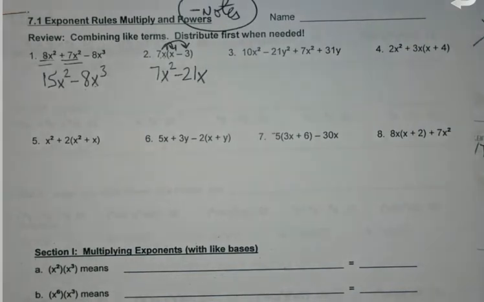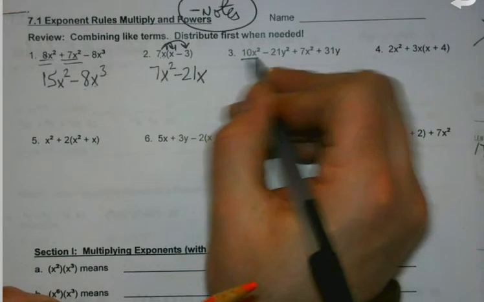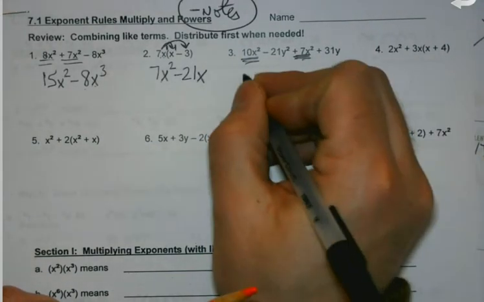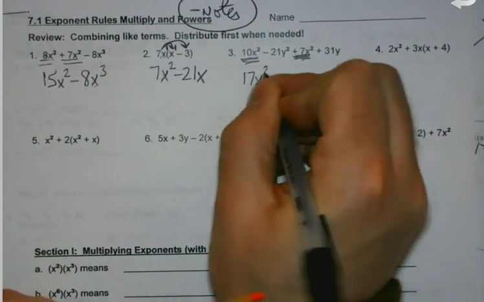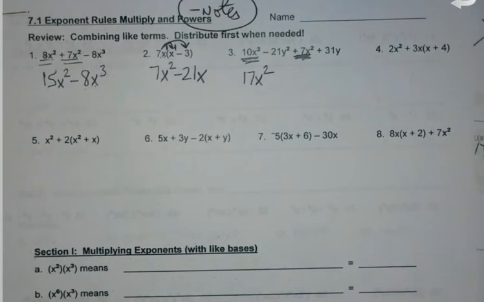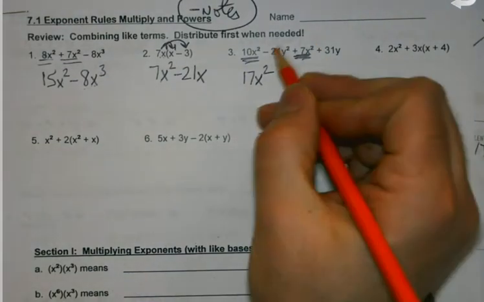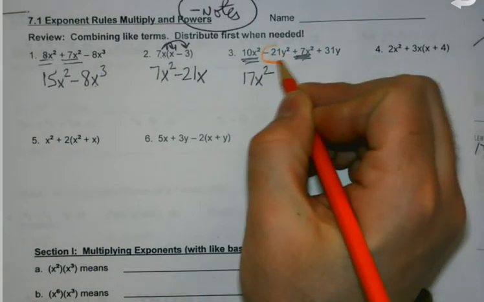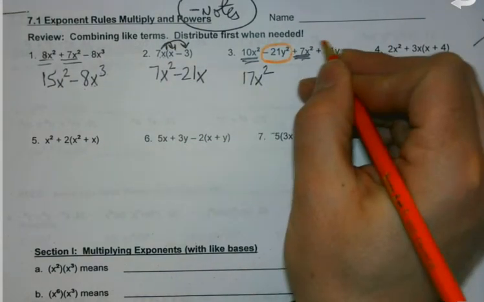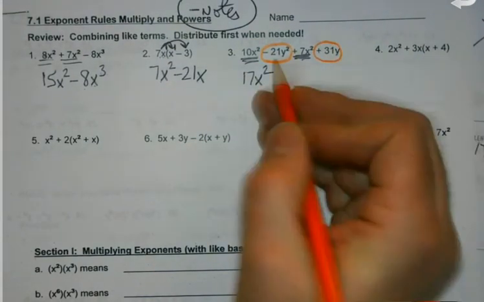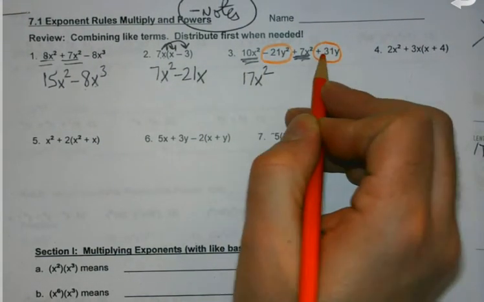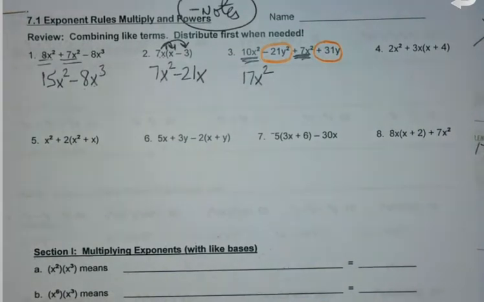Now when I move to the next one, nothing to multiply out. What can I put together though? Okay, these are both x squareds, so I can put together the 10 and the 7, but don't mess with the x squared, okay, only when we're multiplying. And then the y's, be careful. Watch the signs that are in front. Negative 21 and positive 31. What's that going to add up to?